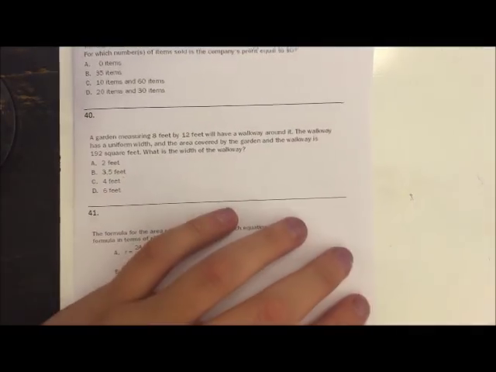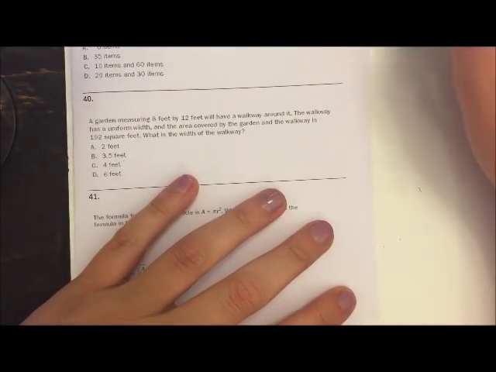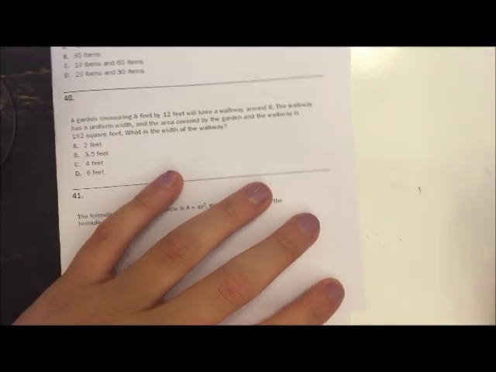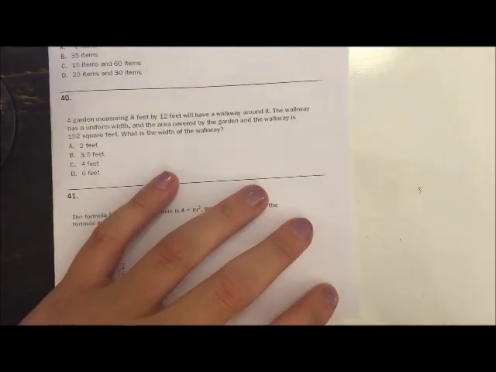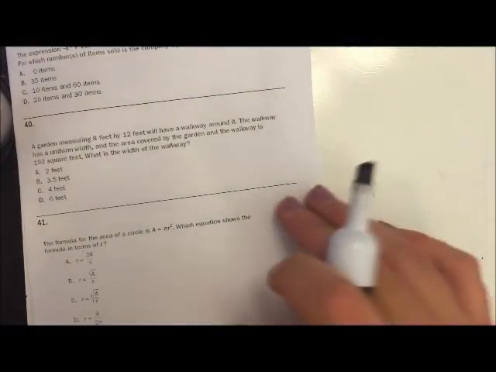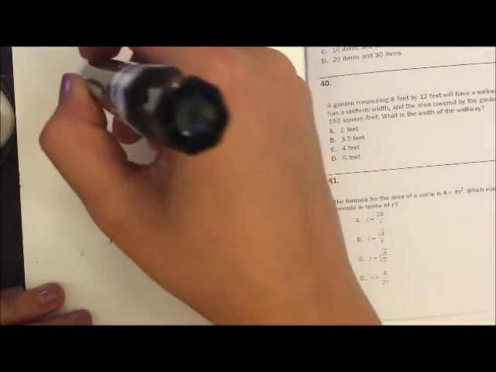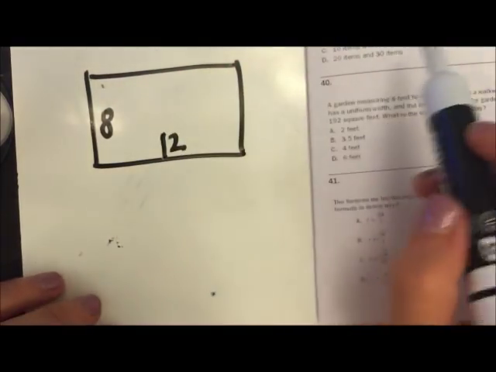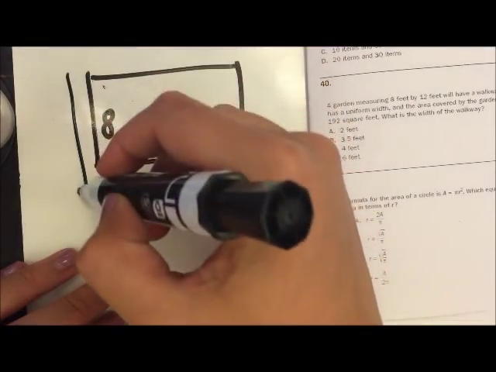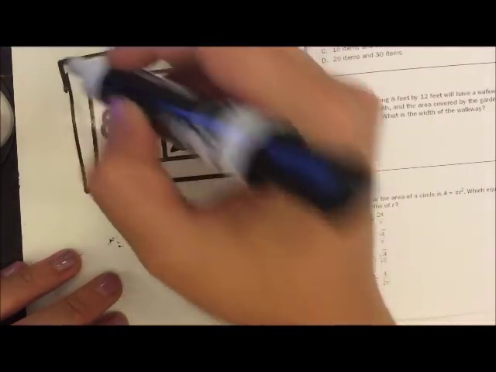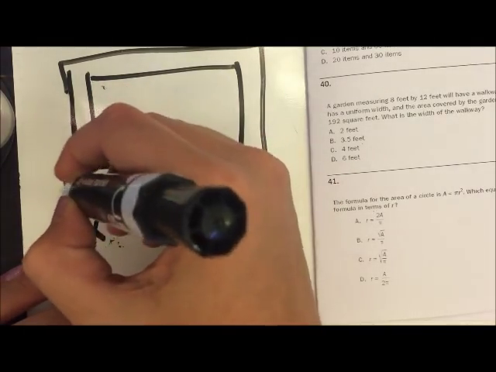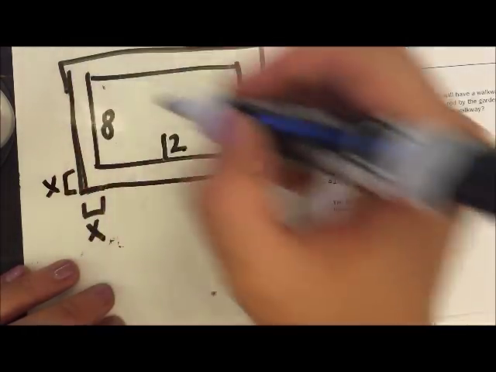All right, so for question 40, I may need some extra space, so I'm going to go out here. A garden measuring 8 feet by 12 feet. I'm going to draw us a picture, 8 by 12, okay? So there's my garden, 8 by 12. And it says it has a uniform walkway all the way around. I don't know what the width is, so when I don't know something in math, I give it a variable. But it's the same all the way around. So this width and this width are the same.